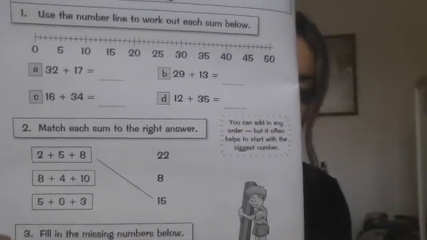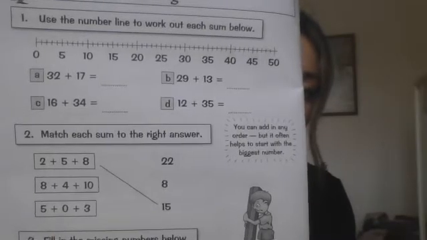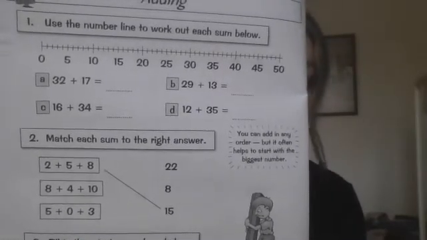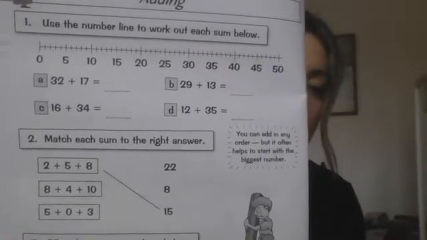Okay, so hopefully we are ready to move on to section 2 in our workbooks. Here it says to match each sum to the right answer. The first one has been done for you. You've got a 2-step problem here because there are 3 numbers in your sum.